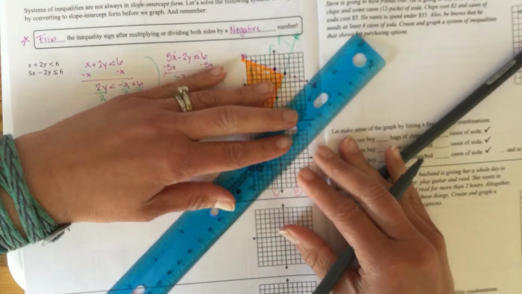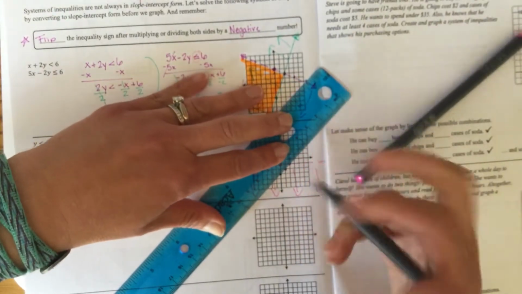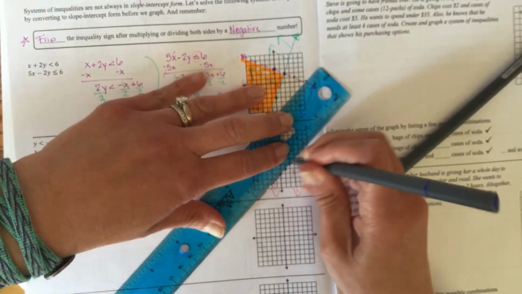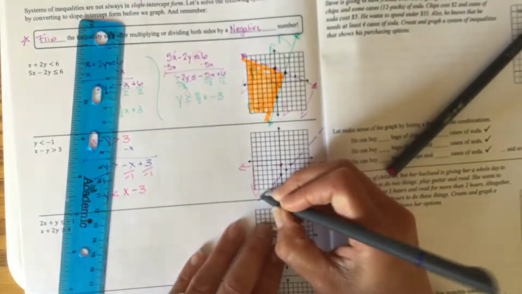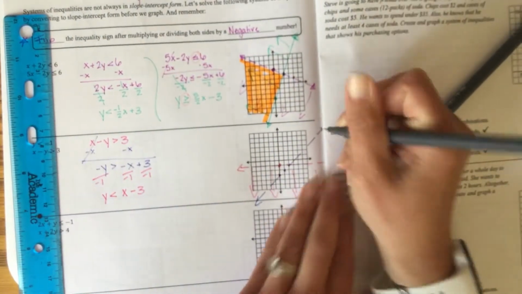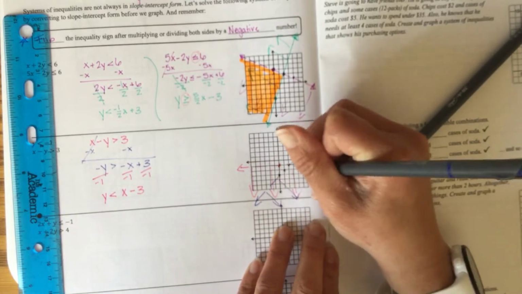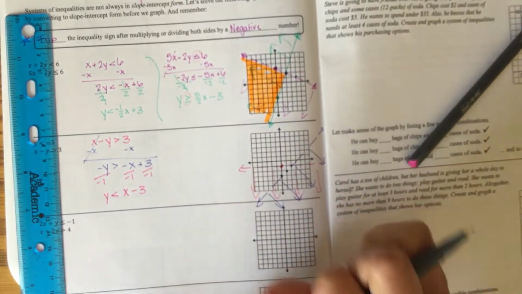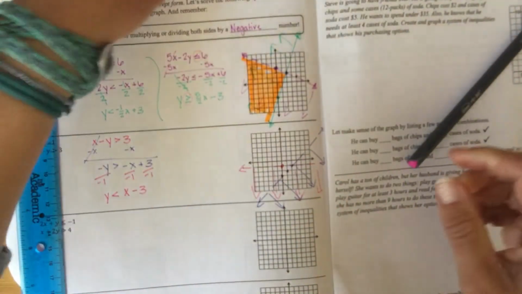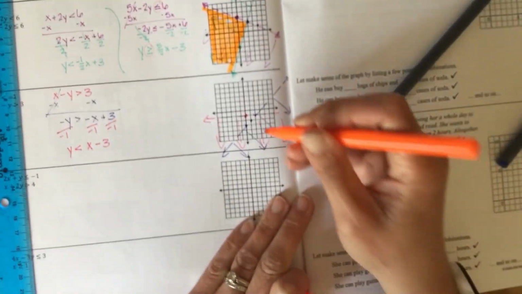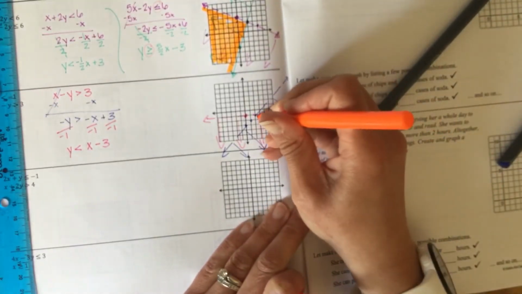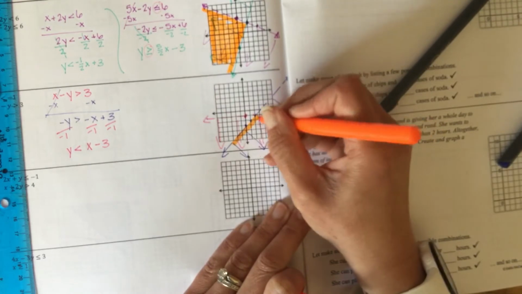And it is also a dashed line. And you're shading below. Remember, those arrows should come off going down. And then you shade the region that they share. So it's below the pink line, below the blue line.